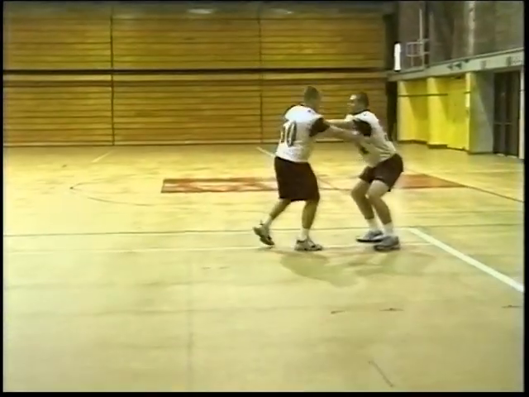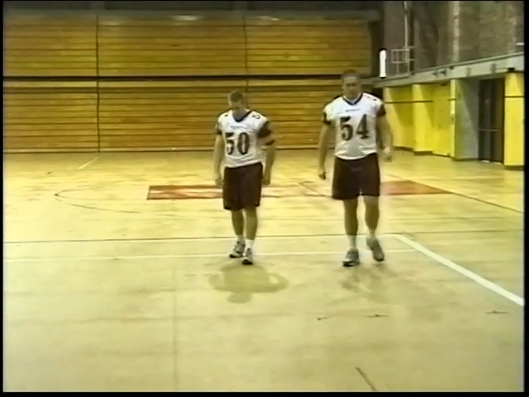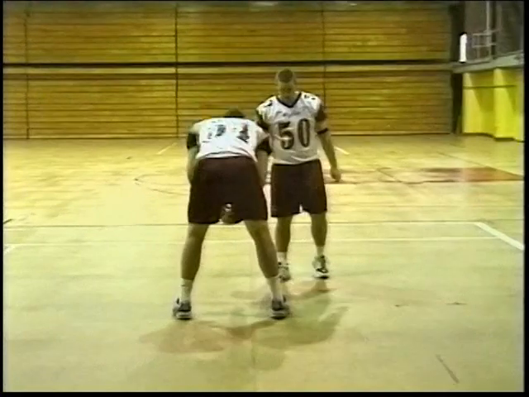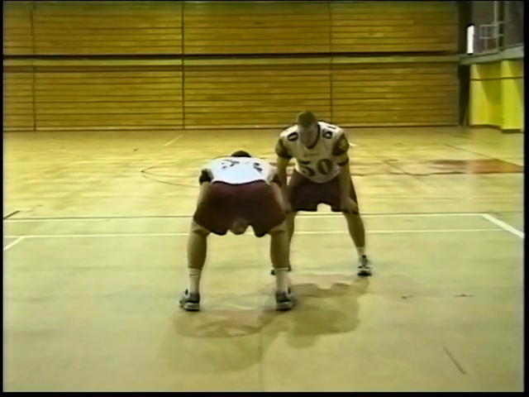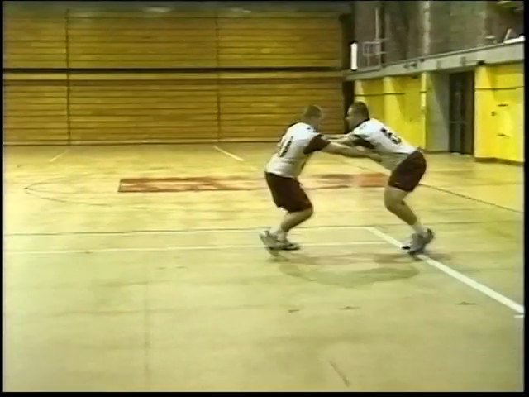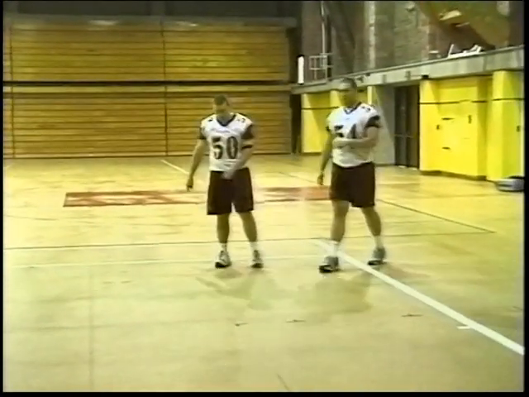Come around. And then the last thing we talk about will be close, which is where he gets his butt around. So here we go. Let's put all just in my cadence. Here we go. Ready? Step, rip, run, close. And that's a reach block for us.